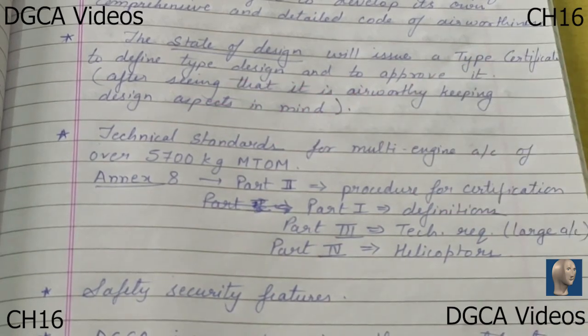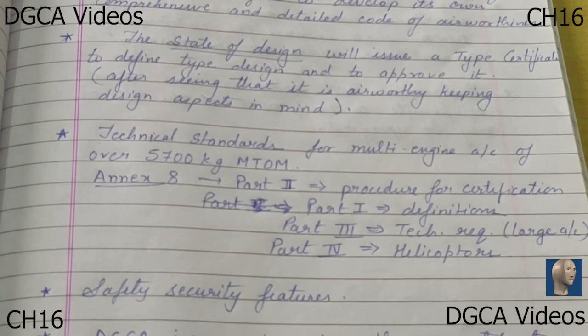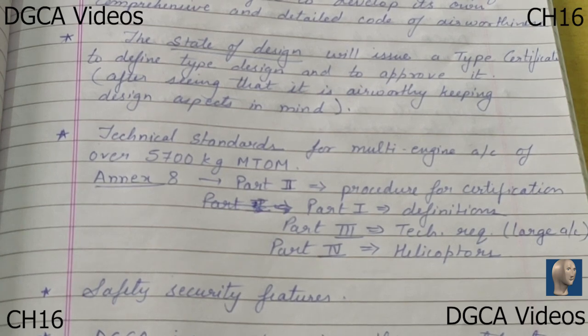Next, the technical standards for multi-engine aircraft of over 5,700 kg MTOM. This means that the certificate is only limited to multi-engine aircraft over 5,700 kg maximum certified takeoff mass. These standards include the requirements related to performance, flying qualities, structural design, construction, engine, propeller design, installation, and all the other specifics regarding this.